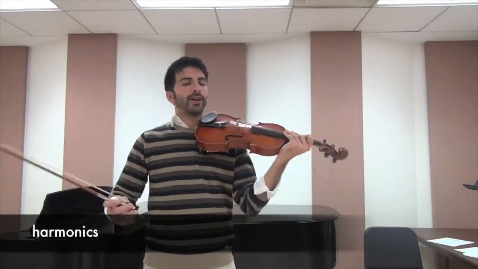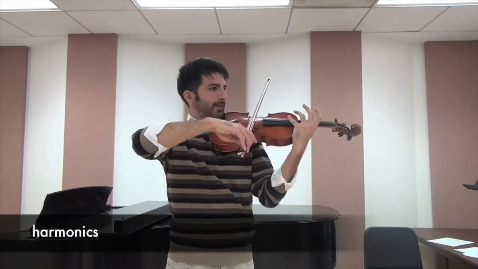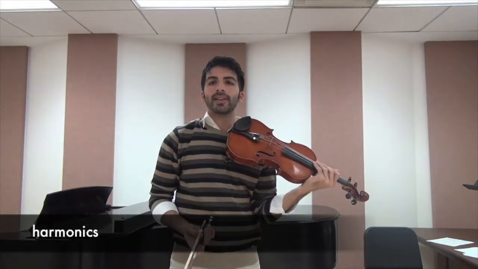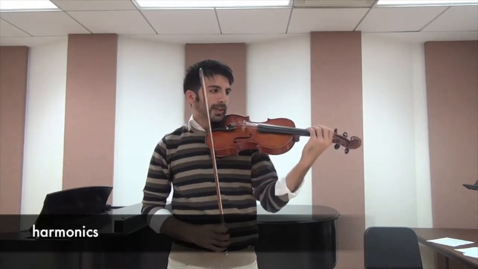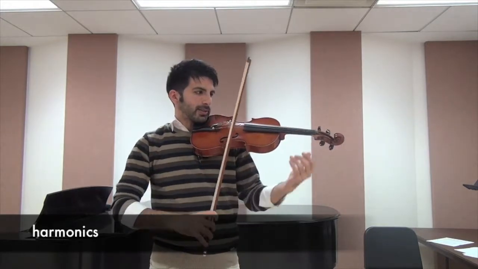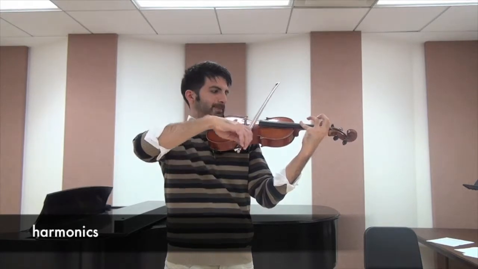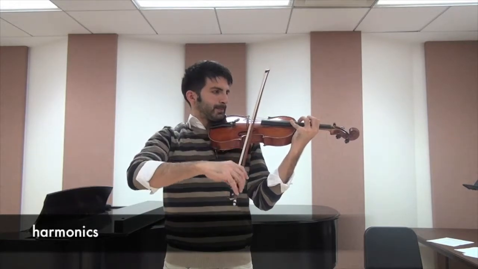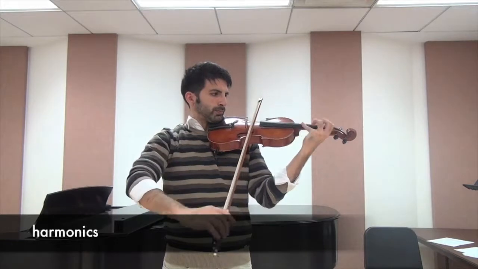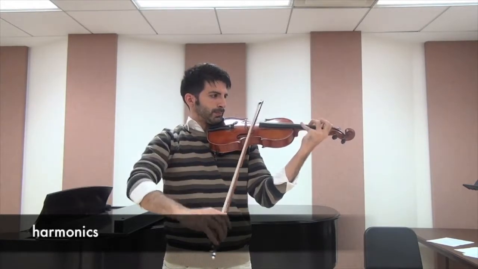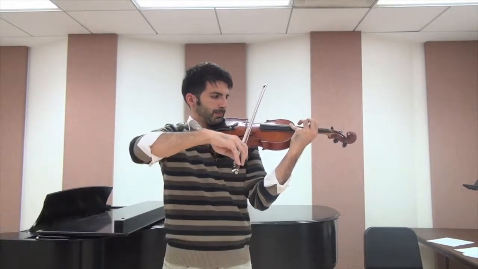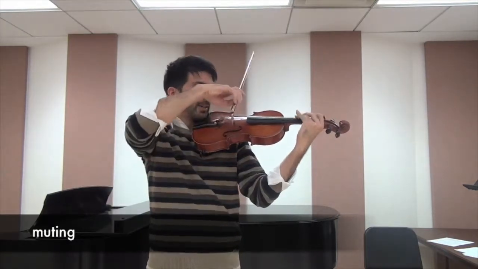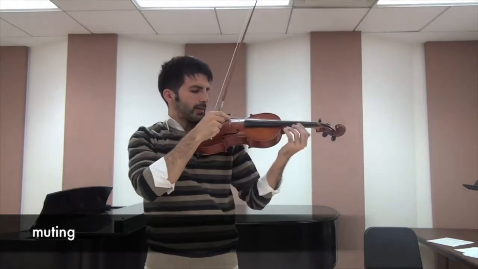So this technique is called harmonics, where we get the sounds just by touching some points on our strings, but also we can have harmonics for the other notes too. Also, sometimes we use mute, just to mute our sound. So that would be normal sound of violin. So it will be the sound with mute.